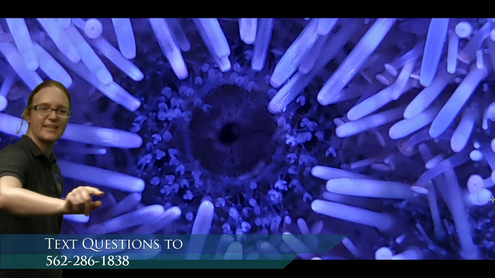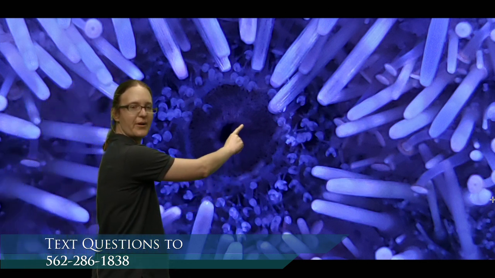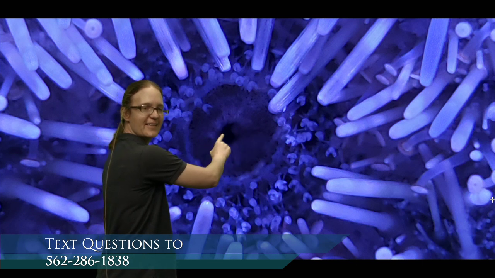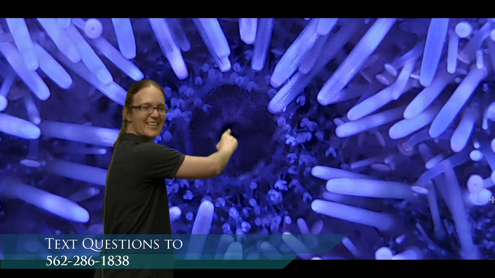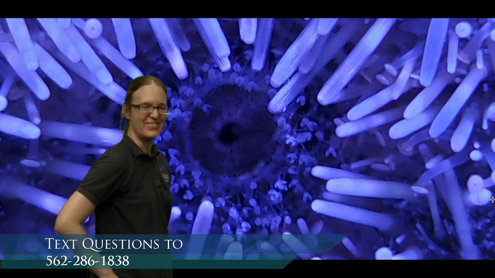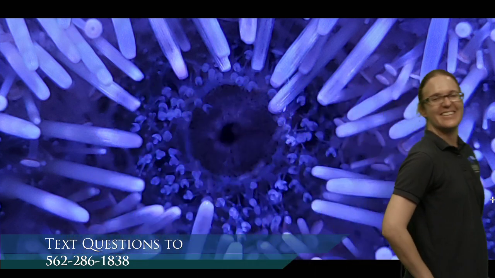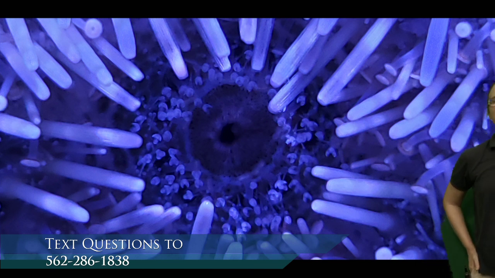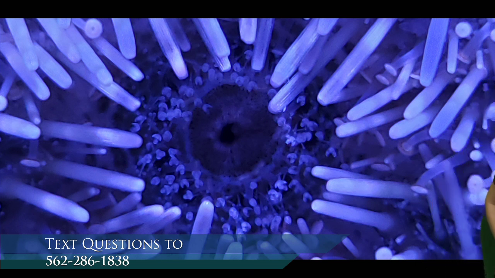And then right in the middle there, let me see if I can point. That's their mouth right there. This is hard to do backwards. That's their mouth right there, right in the middle. So that is the mouth of the urchin. Thank you so much, Miss Amanda, for pointing that out for me.